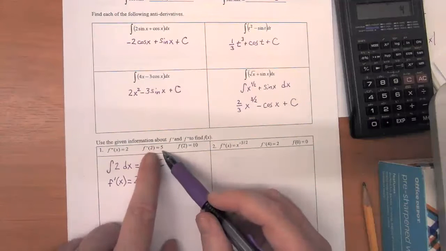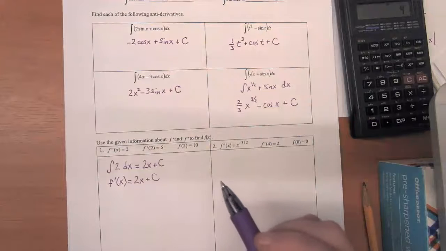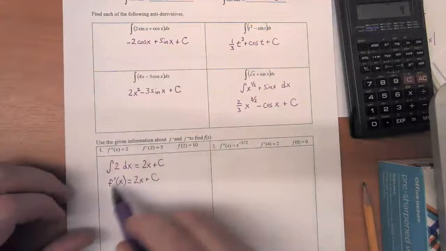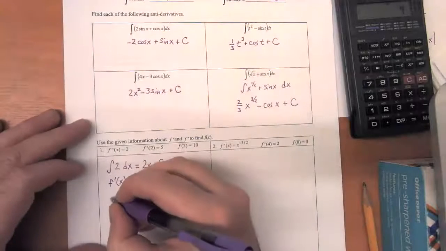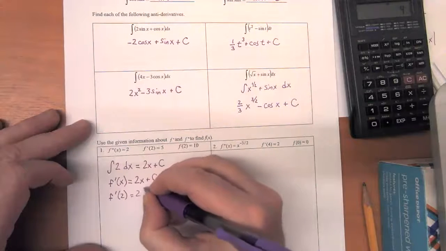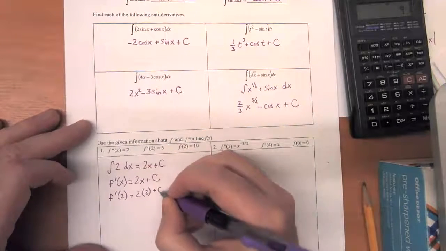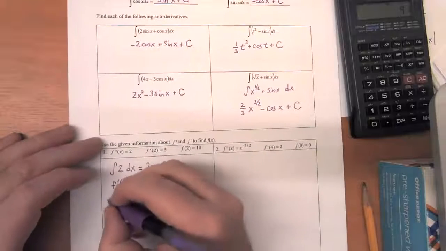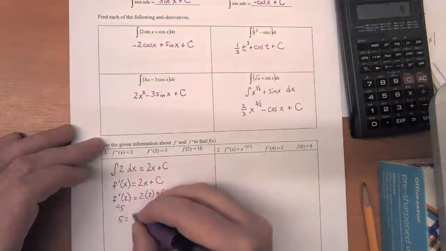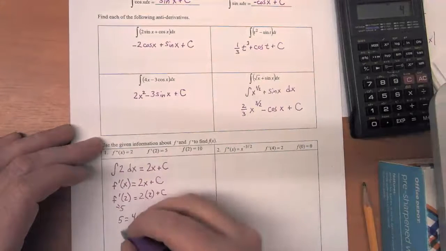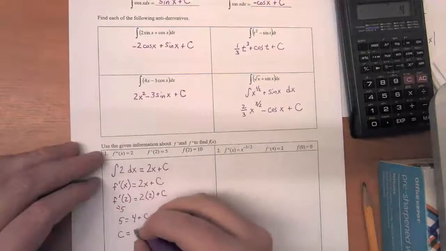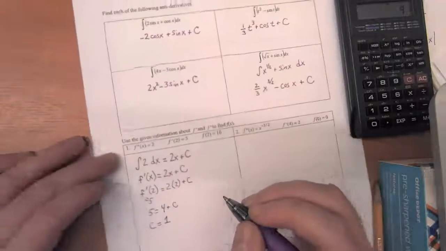We know that f prime of 2 is equal to 5. So given that, we can figure out exactly which value of c makes this true by substituting 2 in for x in this equation. So f prime of 2 is equal to 2 times 2 plus c. They tell us that f prime of 2 is equal to 5. So 5 is equal to 4 plus c. And so what value of c makes that true? Well, you subtract 4 from both sides and you get that c is equal to 1.